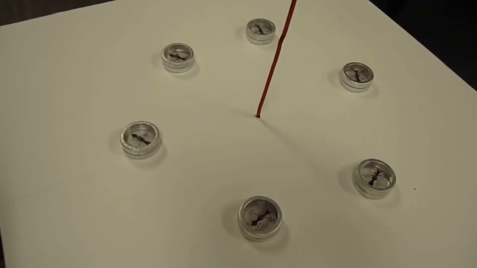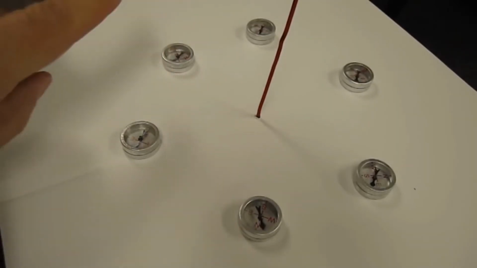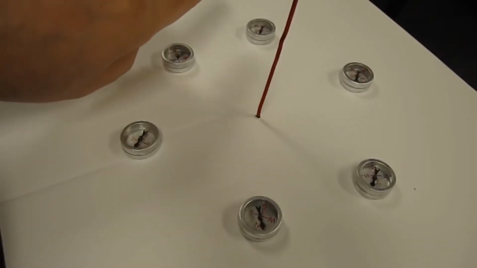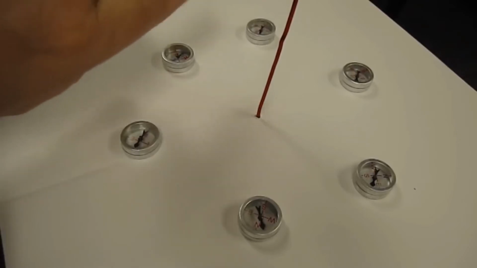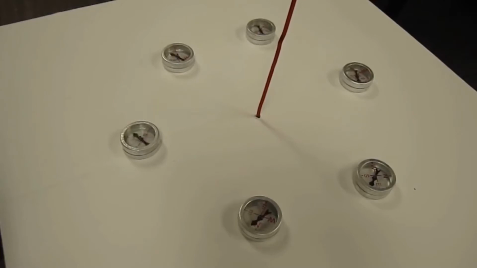One more try. Kind of a tepid response from a few of them. This one ended up pointing that way. The Earth's field is pointing this way. The wire is trying to point the field that way, and I end up getting some sort of strange component that ends up pointing away from the wire. It's trying to hook around, but it's not doing a real good job.